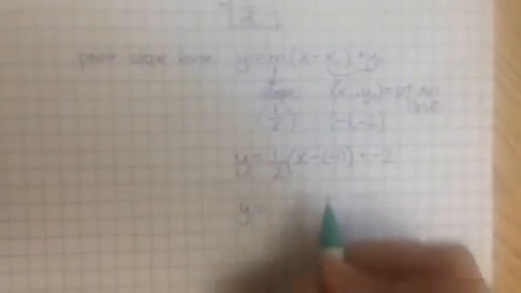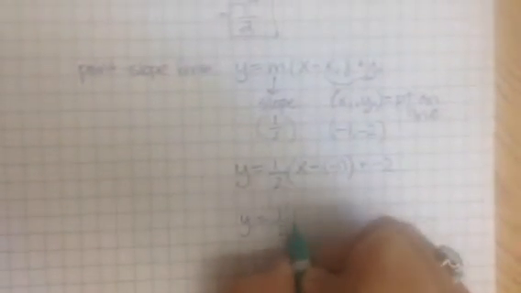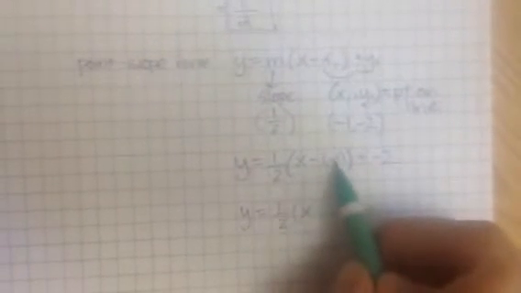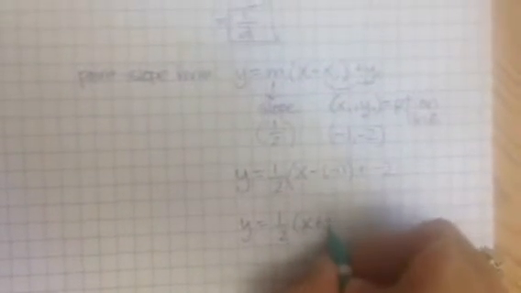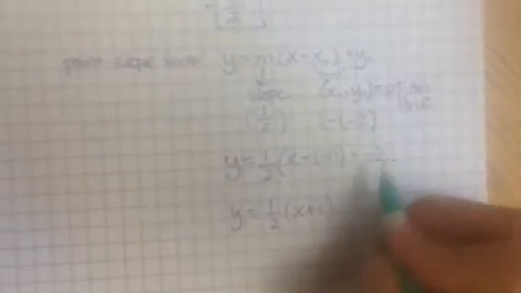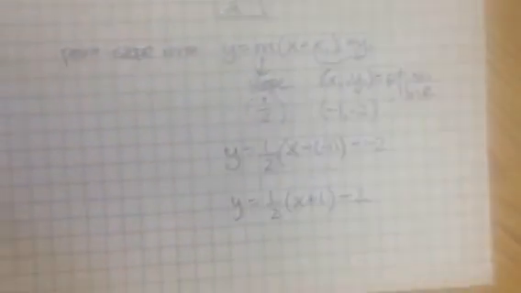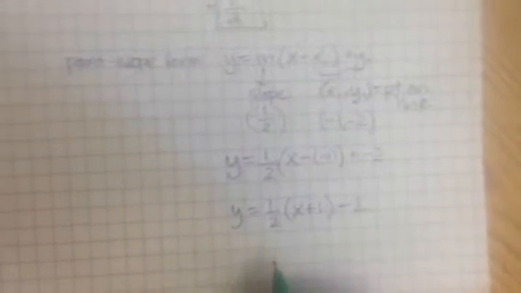And if I simplify this, I get y equals 1/2 times x plus 1, because minus -1 is the same as plus 1, and plus -2 is the same as -2. You can leave it in this form. This form is perfectly fine to leave it in.